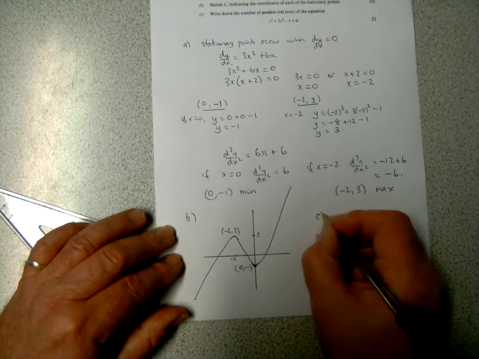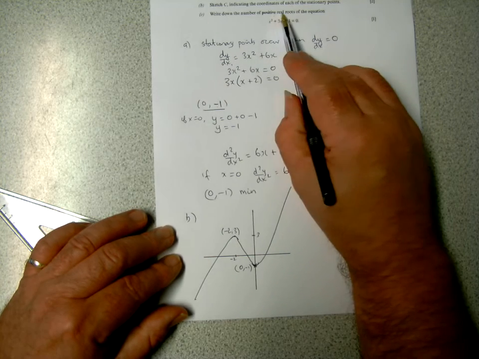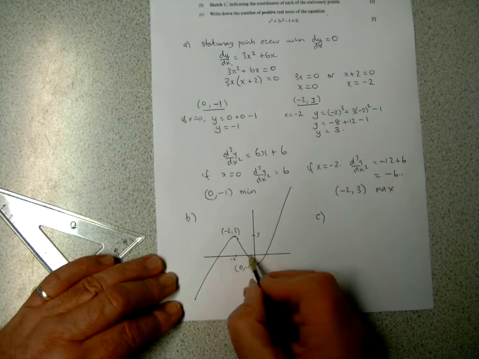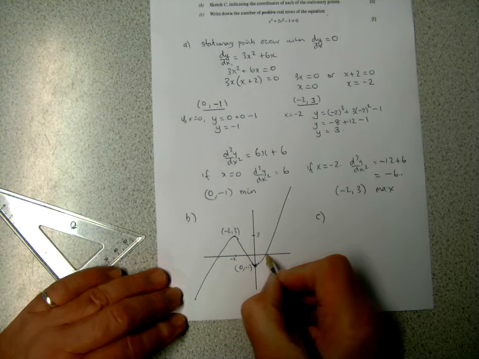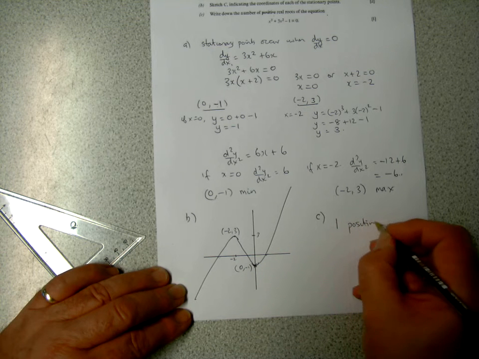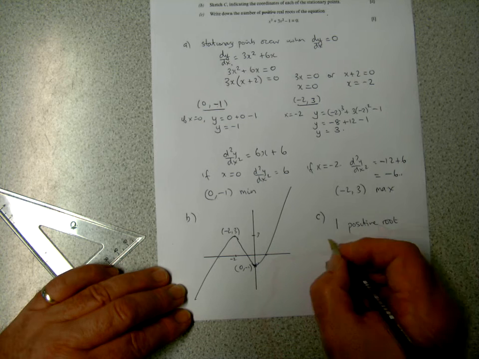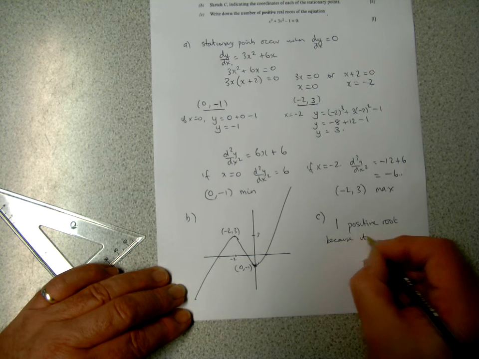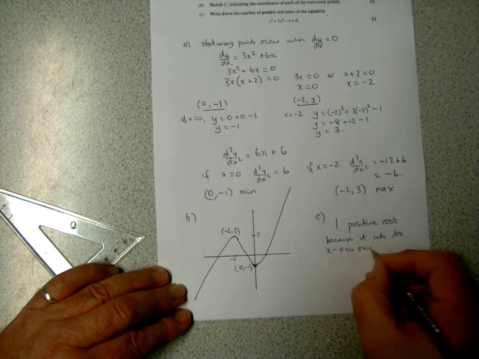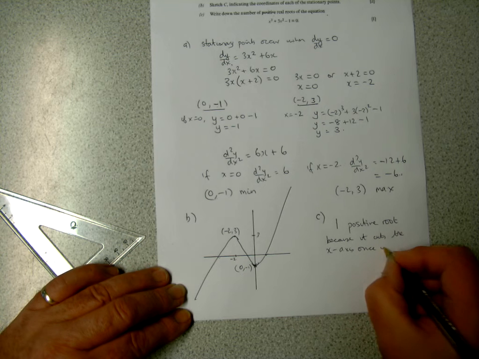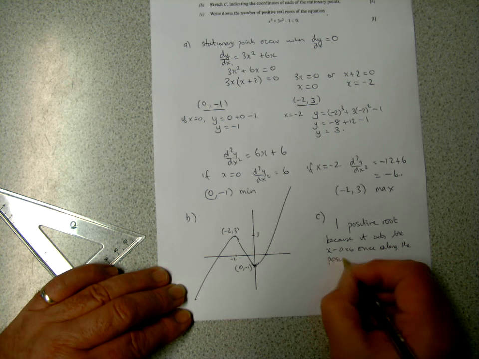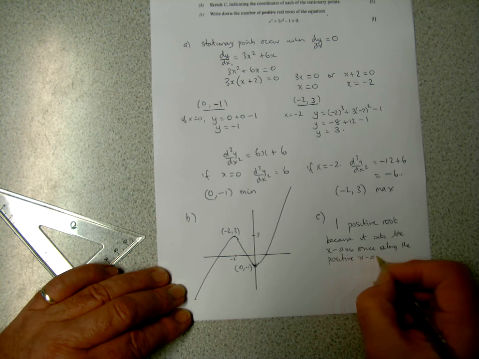And then part C, write down the number of positive real roots of the equation. Well, the roots are where the graph crosses the x-axis. I've got 3 roots, 2 of them are negative, 1 is positive. So that is the positive root, so it's 1 positive root because it cuts the x-axis once along the positive x-axis. Okay.